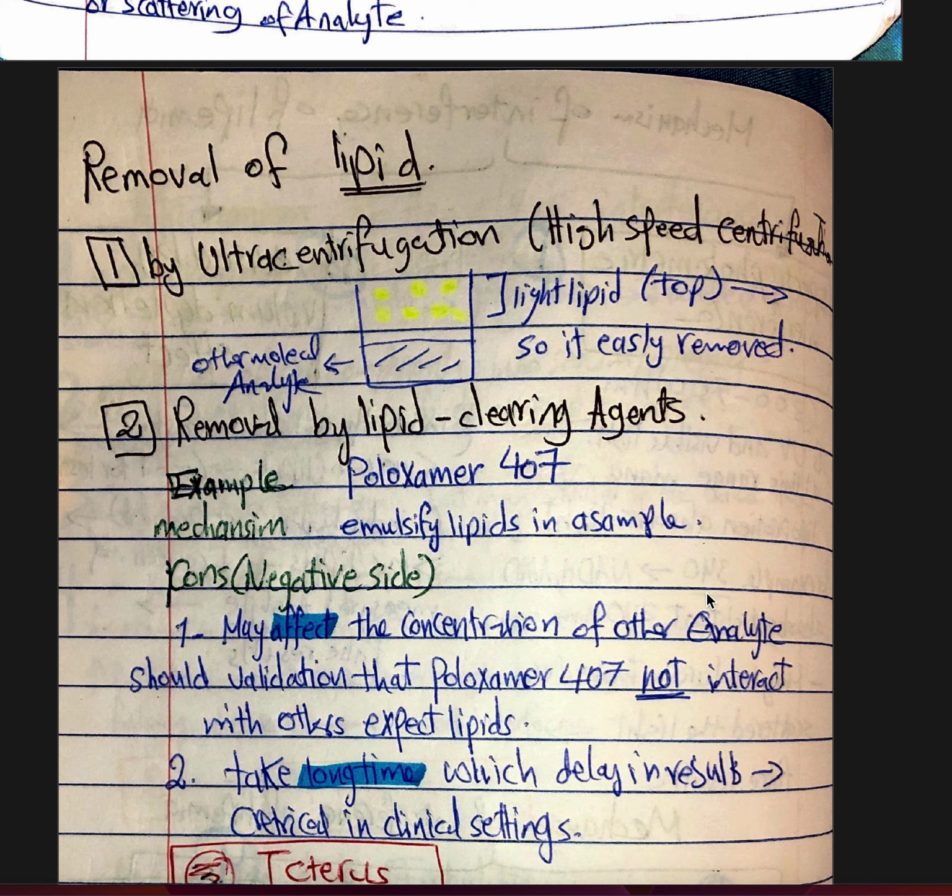It is used for cosmetics, for contact lenses, because it removes lipid films from the lenses, and also in mouthwashes, and for its thermogenic properties. So all these are uses of poloxamer 407, and it is approved by the FDA.